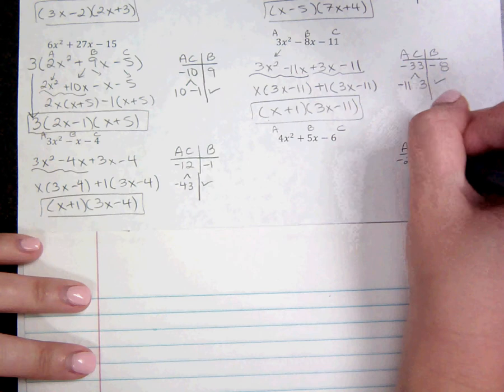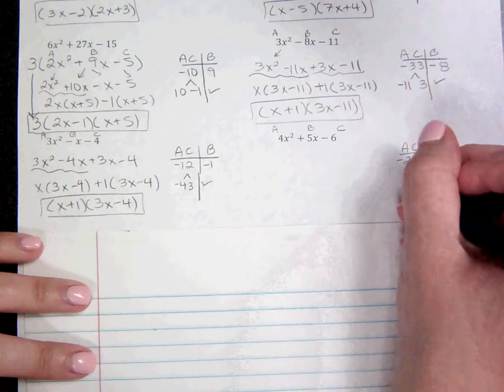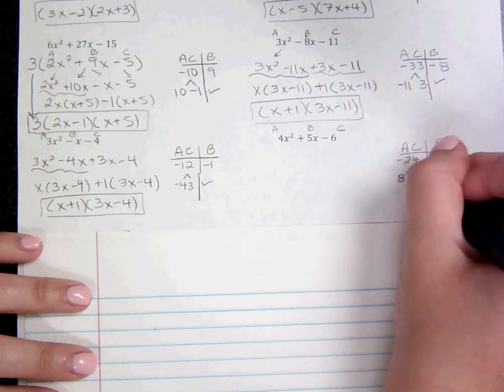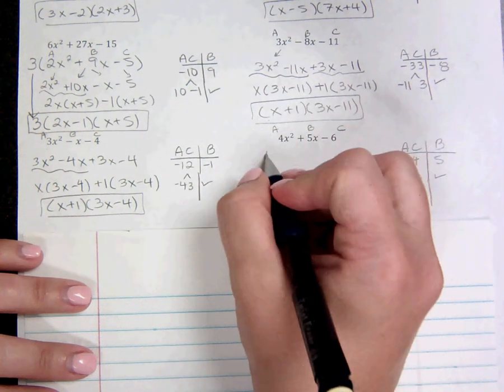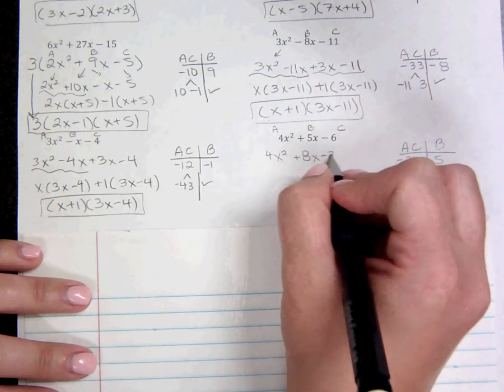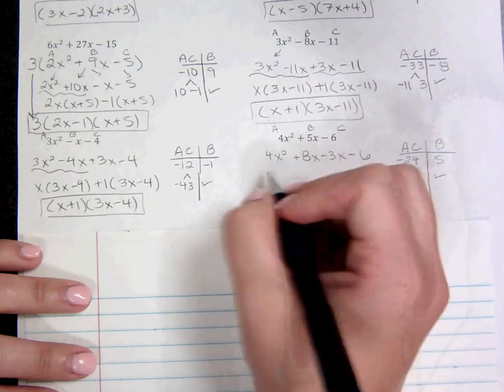It'll be negative 24 and positive 5. So my pair would be 8 and negative 3. So 4x squared plus 8x minus 3x minus 6.